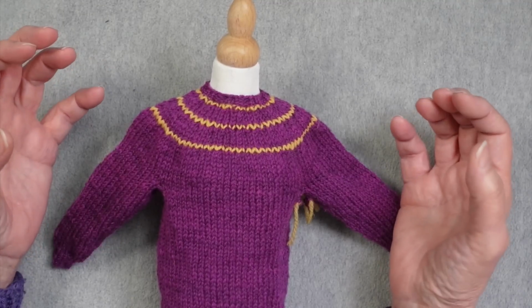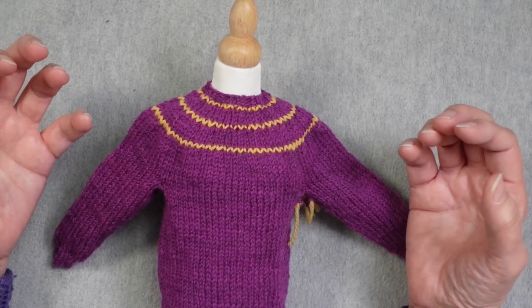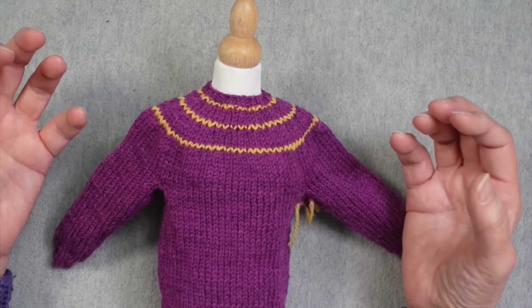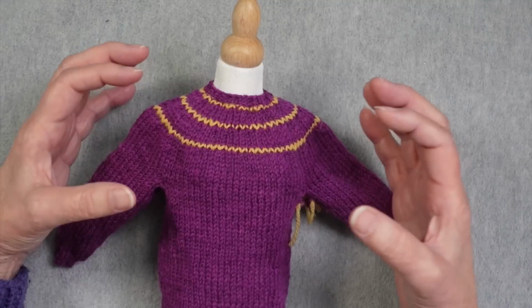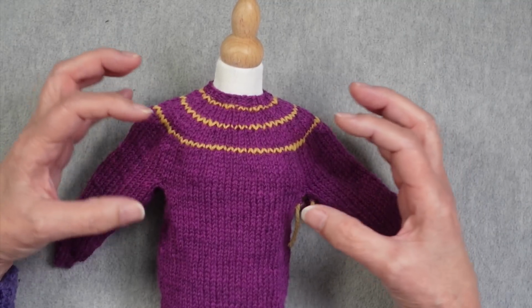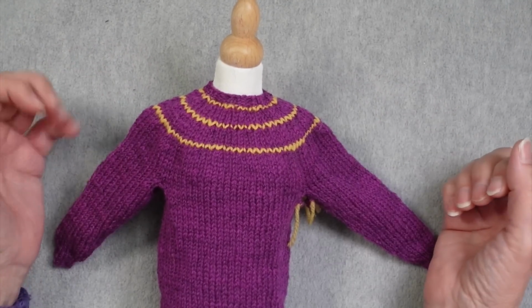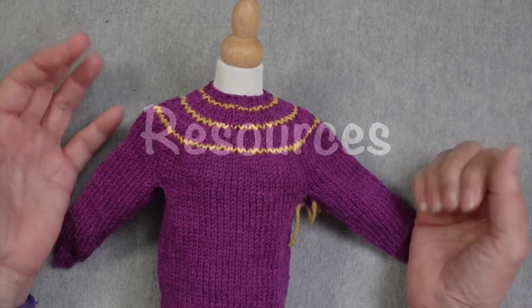If you're designing something yourself, you're starting with the measurements you want and you are starting with the gauge that you're getting, you can really customize the entire thing in order to work within the parameters that you need in order to get a good fitting sweater.